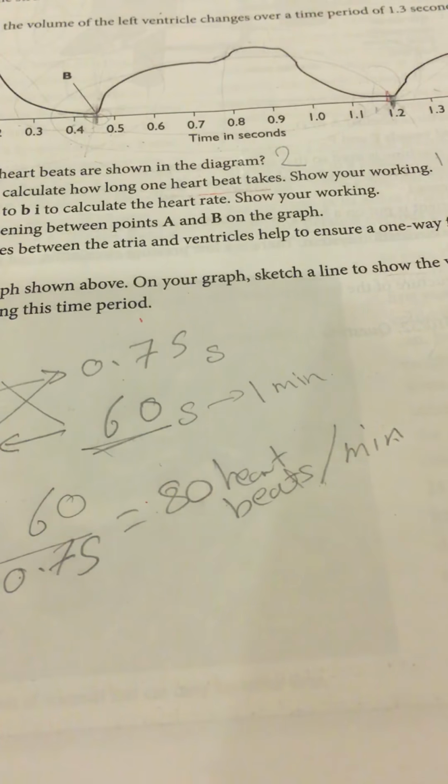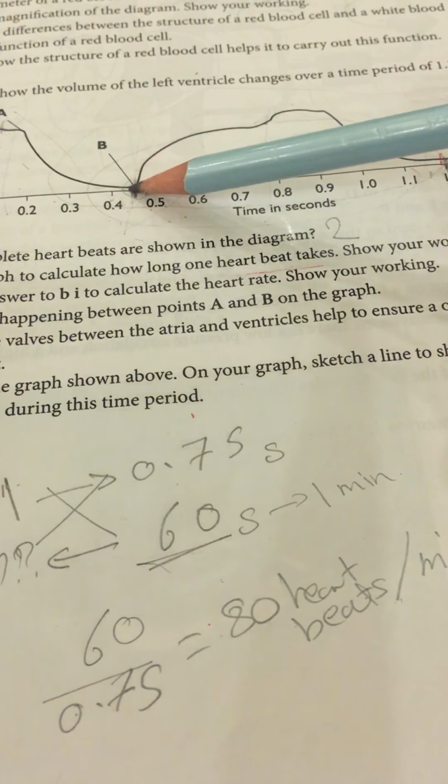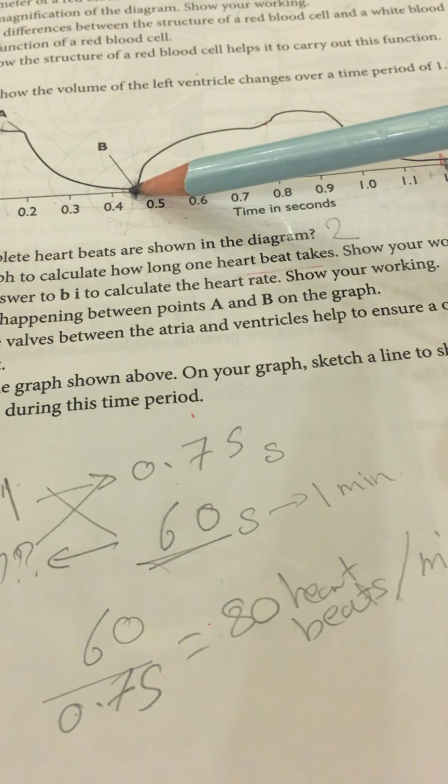Describe what is happening between points A and B on the graph. Between points A and B, this is the maximum relaxation. So here the ventricle is relaxed the most, it is filled with the blood the most. At B, it is the maximum contraction. That means that the ventricle is contracting, pumping blood out. Okay, this is what is happening.